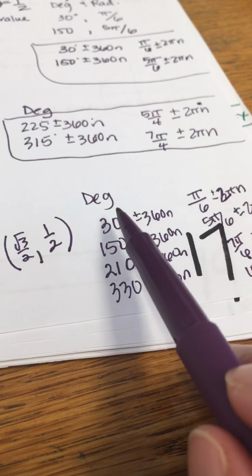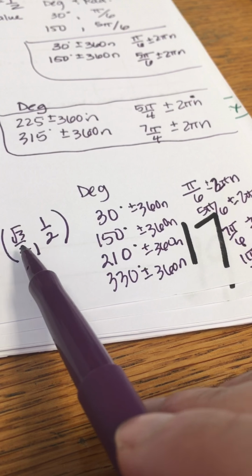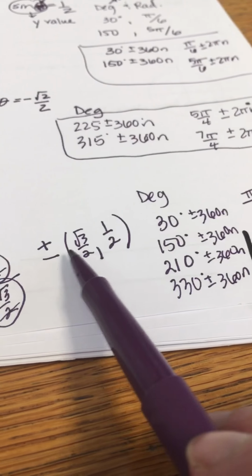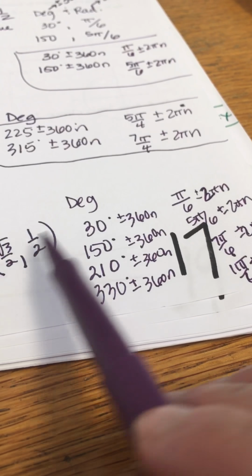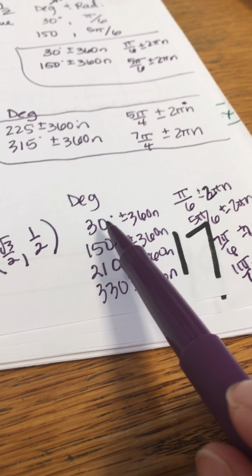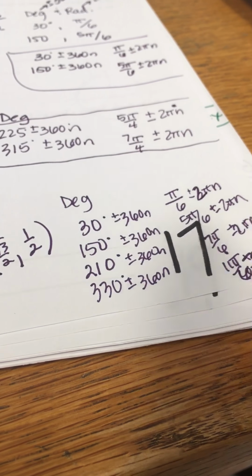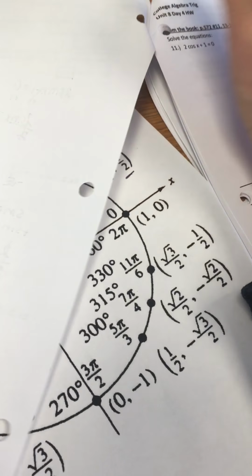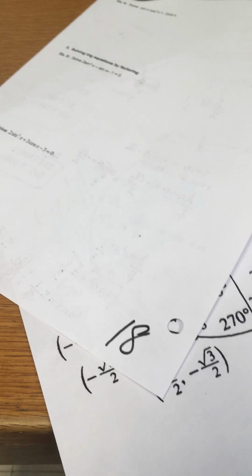Okay, so really, I go to 30 degrees, I found root 3 over 2 and 1/2. It doesn't matter the combinations of pluses and minuses for them because they will cancel each other out or make the negative. 30 is pi over 6. Okay, so the next ones I will put on another video.